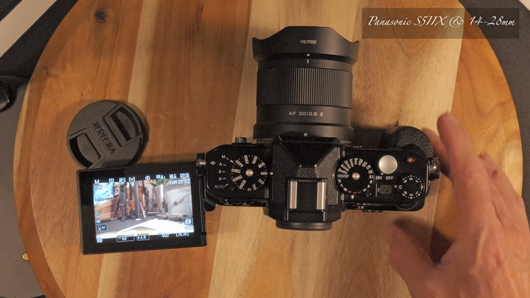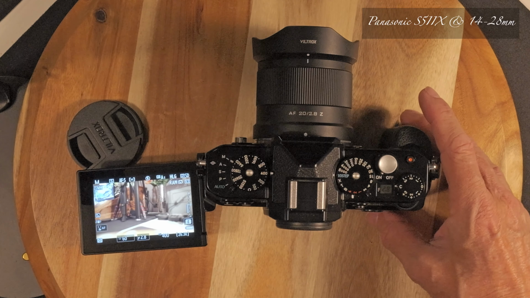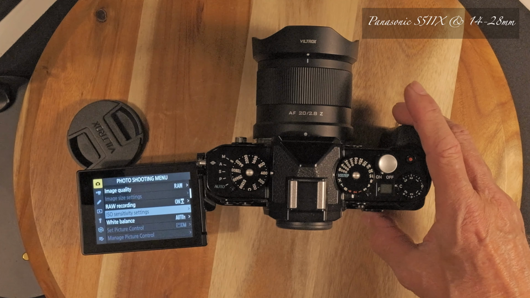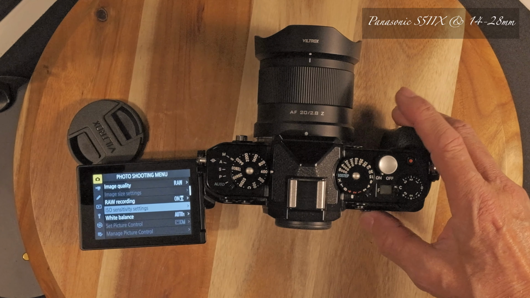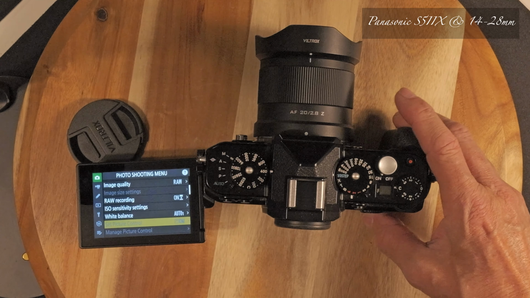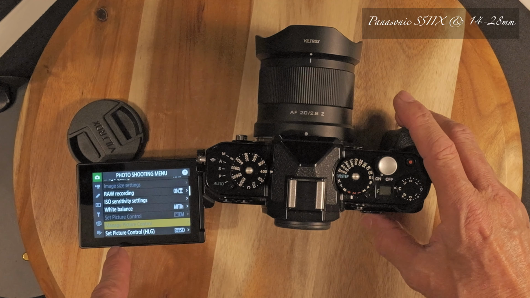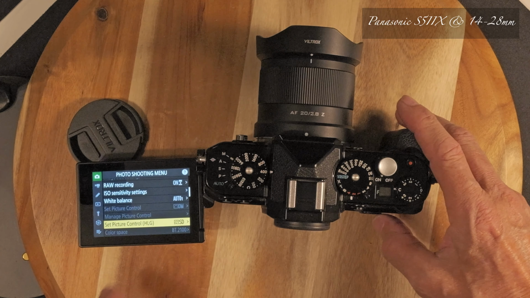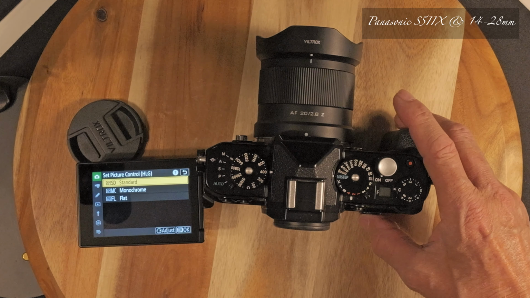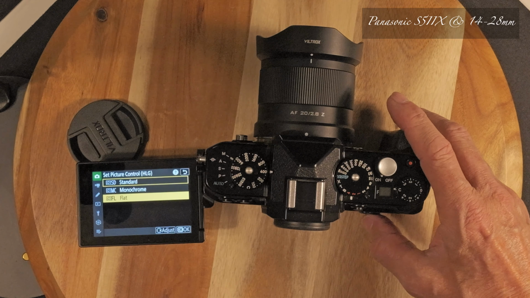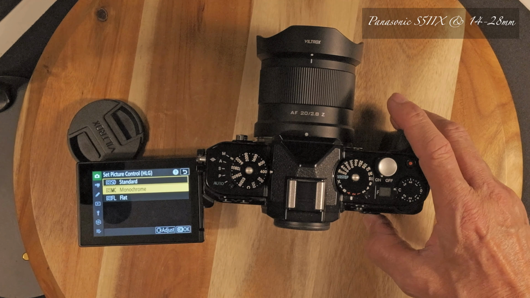All right. If you go here to, and I've scrolled down, you know, like for set picture control. Oh, wait a minute. You can't because you're in HLG. Okay. Now you can if you go to, let's say, flat or monochrome.